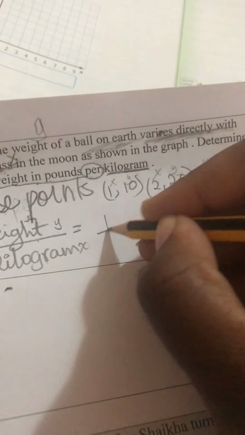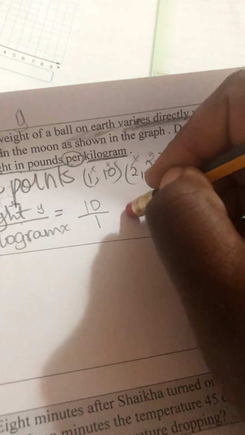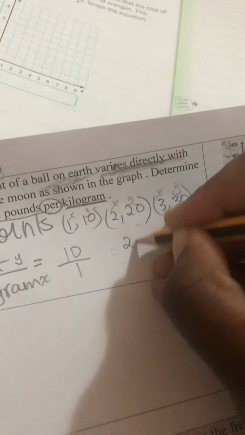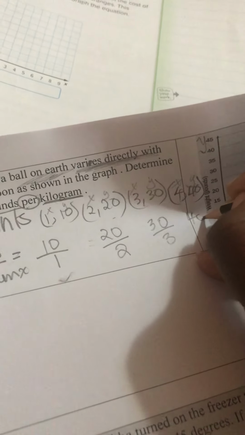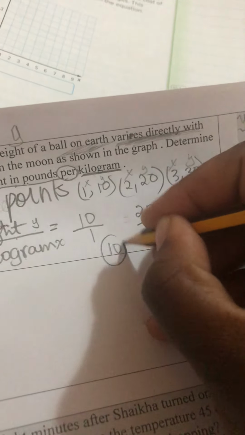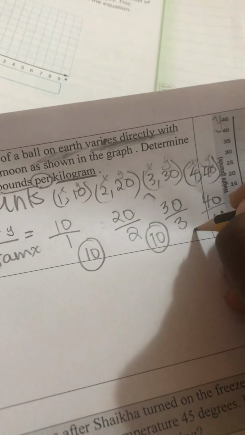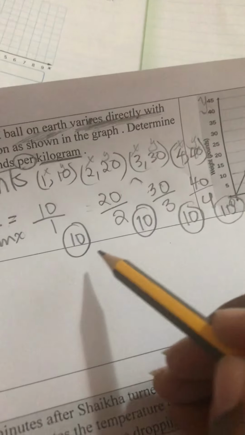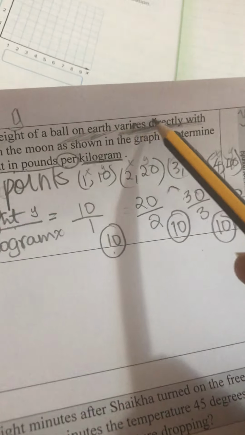So my first one will be 10 over 1. I shouldn't put equal because I don't know if it's equal. The other one should be 20 over 2. The other one should be 30 over 3. The other one should be 40 over 4. All right, 10 over 1 becomes 10. 20 divide 2 becomes 10. 30 divide 3 becomes 10. 40 divide 4 becomes 10. So they are the same. And also my graph starts in 0, 0. So I know I have done correctly.